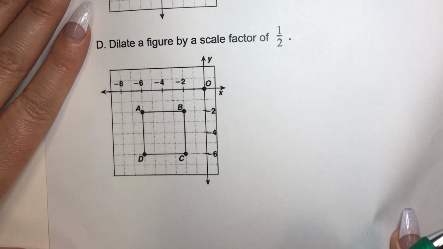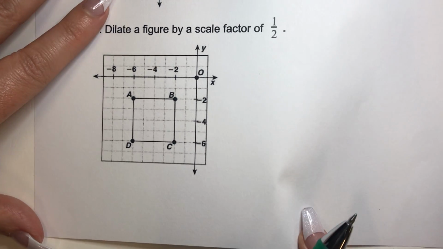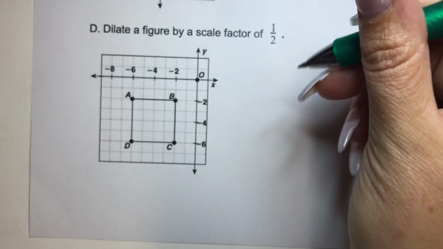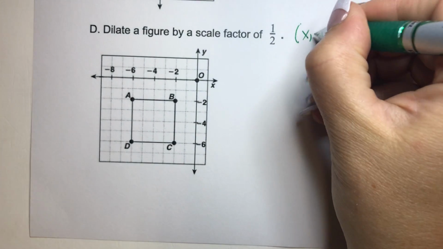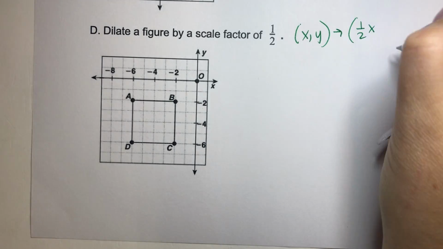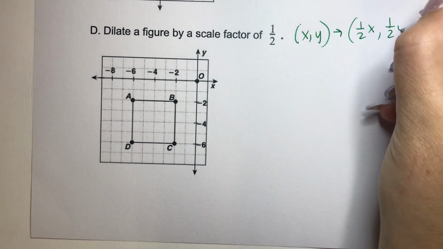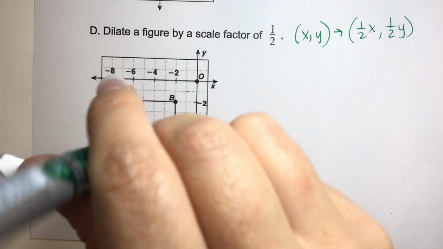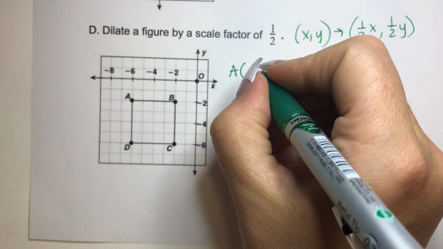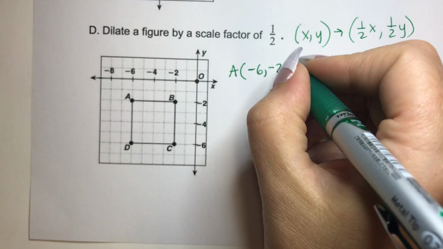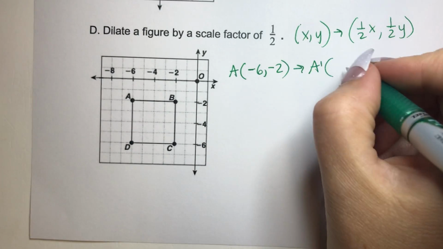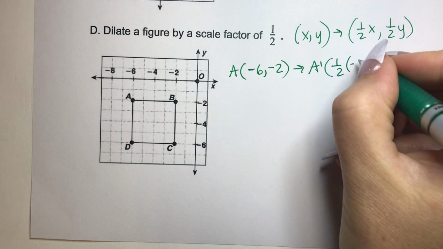We're going to dilate a figure by the scale factor of 1/2. So that means we're starting with a point x, y, and the x is getting multiplied by 1/2, and the y part is getting multiplied by 1/2 as well. So let's start with A. A is negative 6, negative 2. And to get A prime, we are going to multiply each one of those by 1/2.